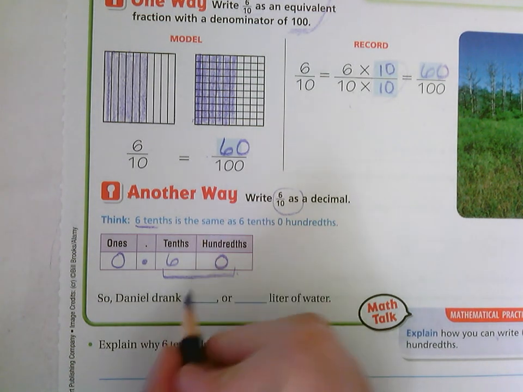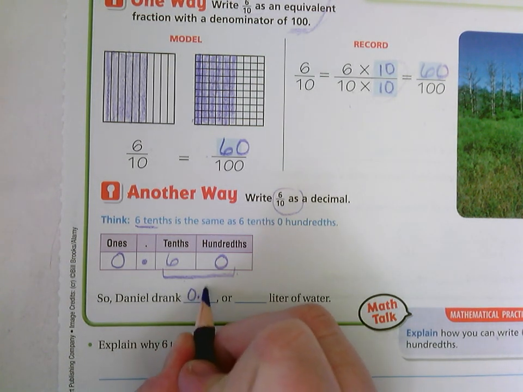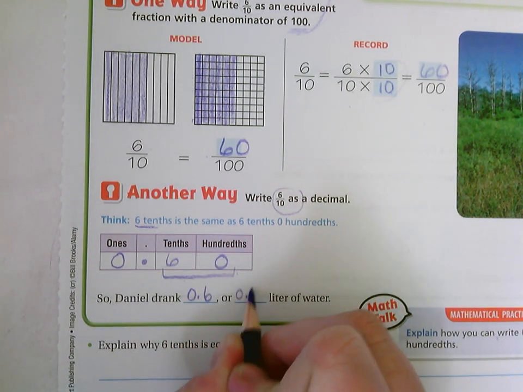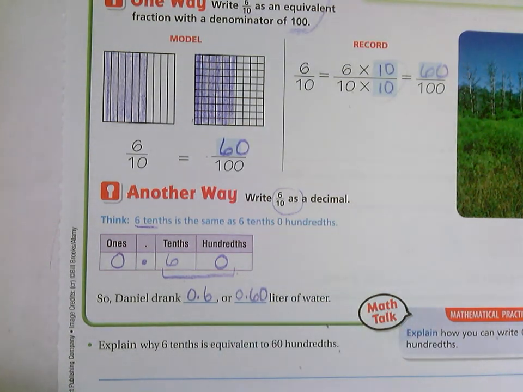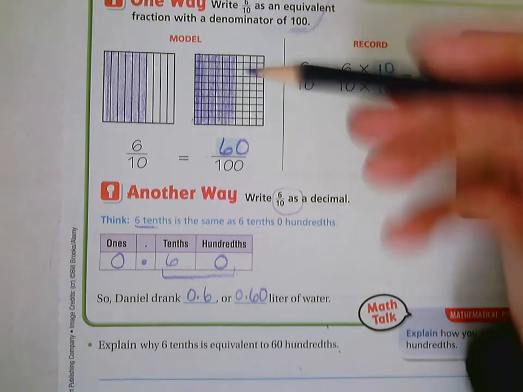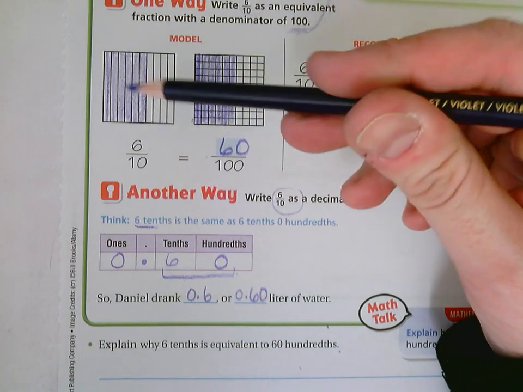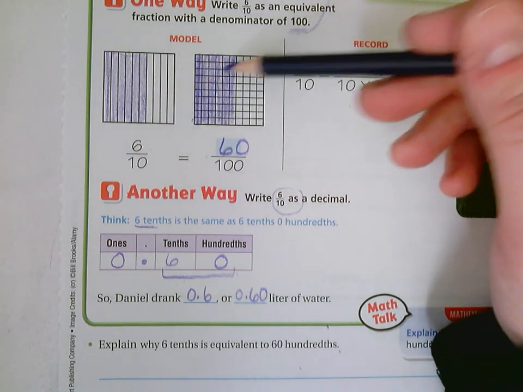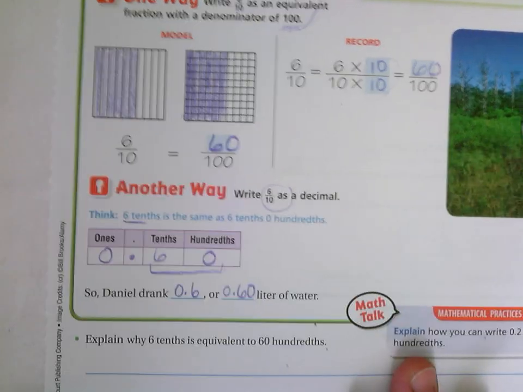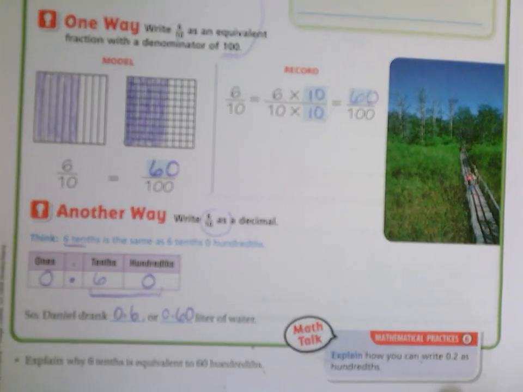So he drank 6/10 or 60 hundredths liters of water. Both of these are naming the same amount. See, they're the same amount, but one is using tenths and one is using hundredths. All right, we're going to look at some more problems in the next video.